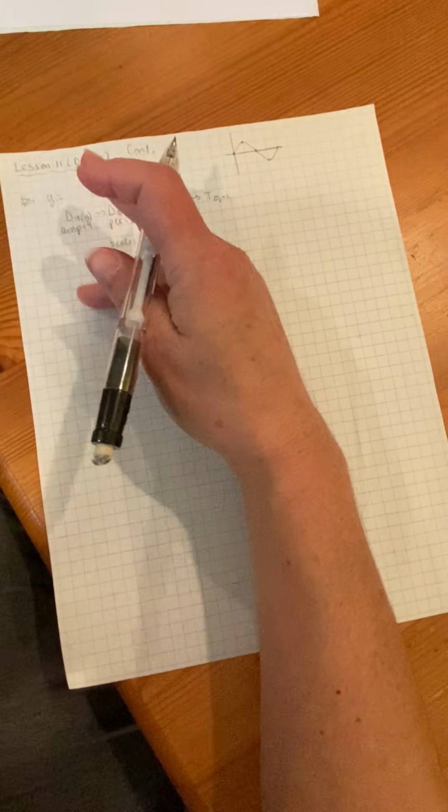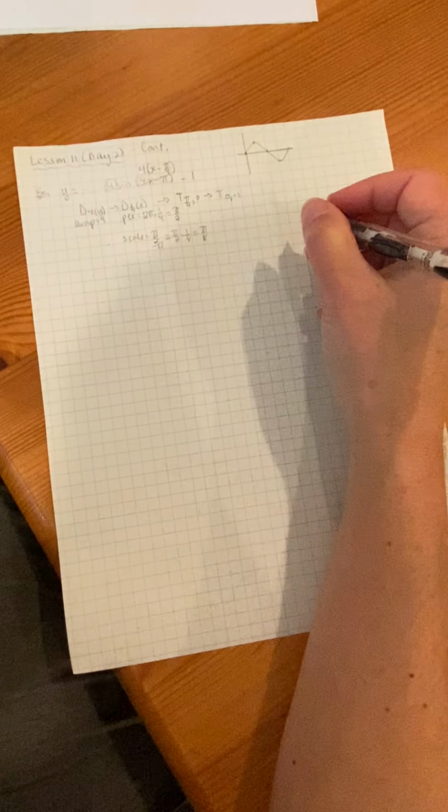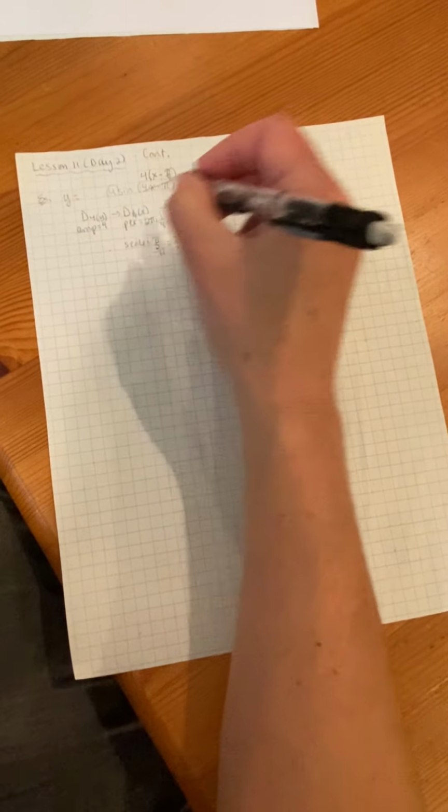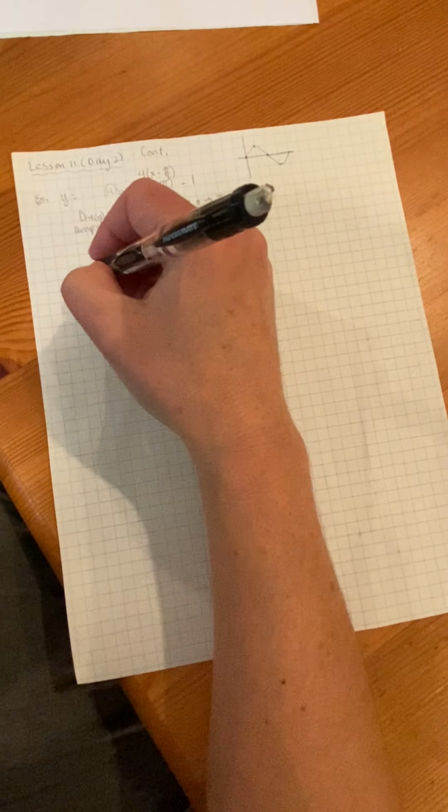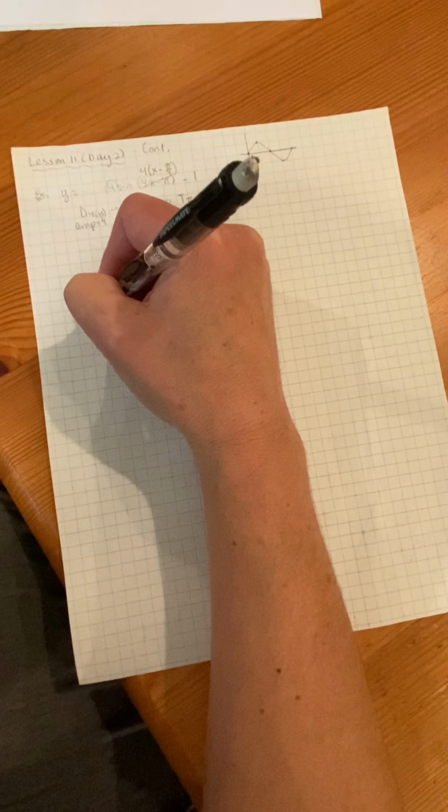So I have always urged you to do the transformations of dilations first with your initial graph. So that's what we're going to do here.